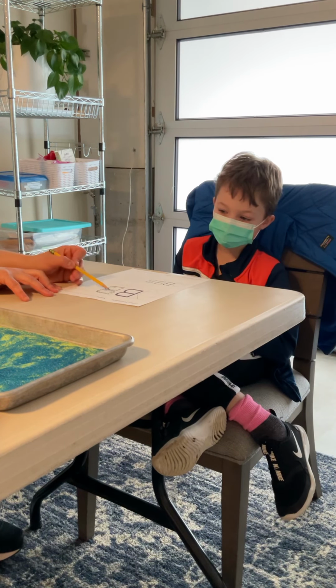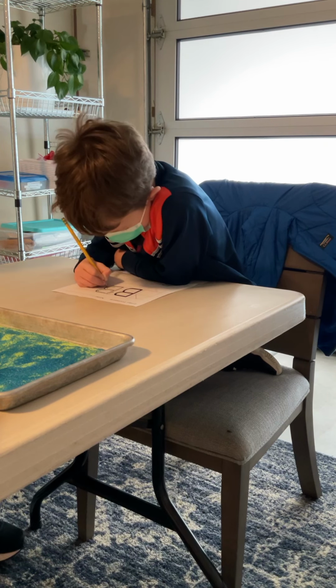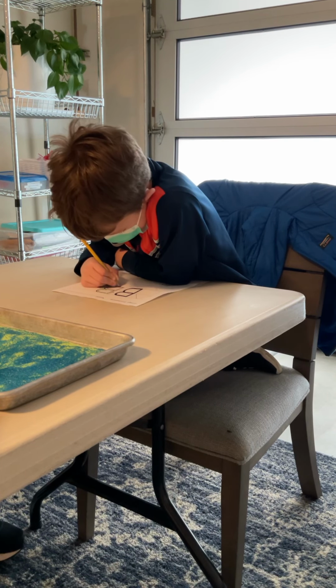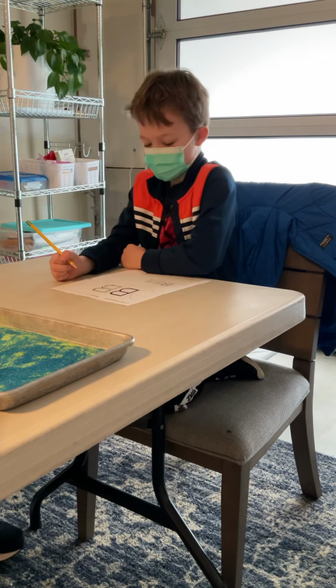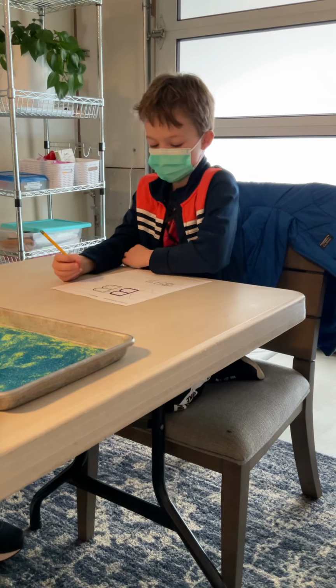I don't hear you. B says B. Look at how nicely you're doing that. B says B. Why are you leaning over on the table? You can't because it's hard to reach it. You can sit on your knees. I don't mind if you sit on your knees, but I don't want you to lean over. B says B. Say it, please. B says B. Good job.